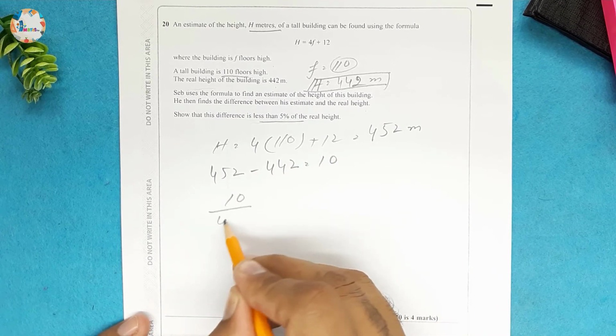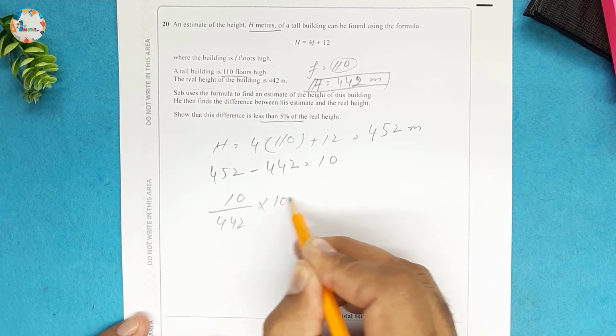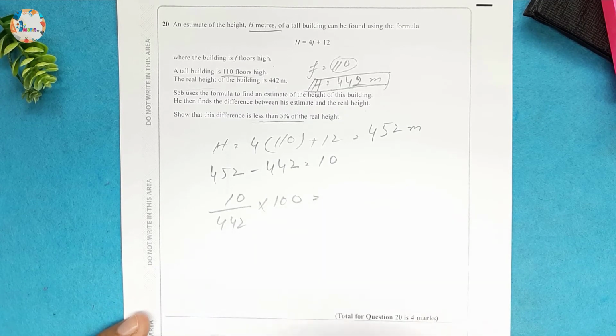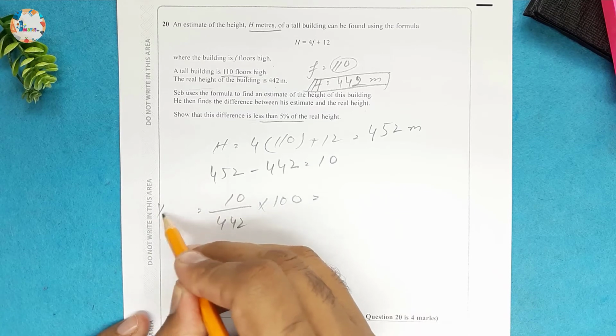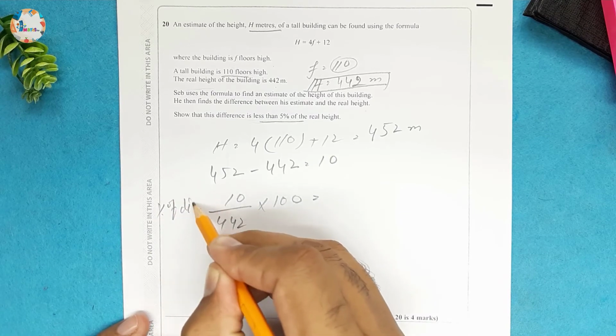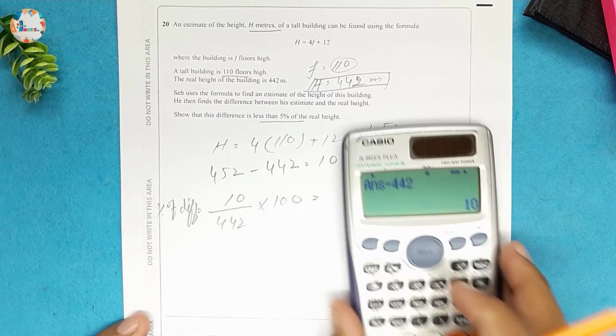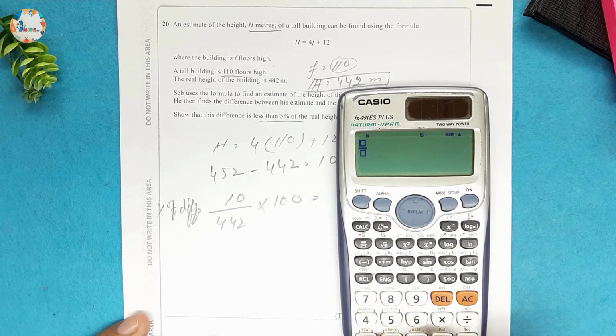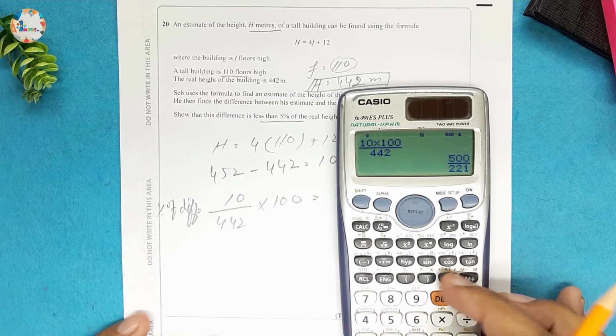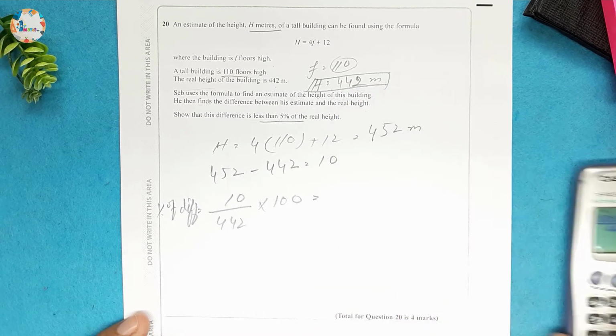So 10 over 442 into 100. This will be the percentage of difference. Percentage of difference will be equal to this one. So we can check this. This will be 10 into 100 over 442, which is equal to 2.26.